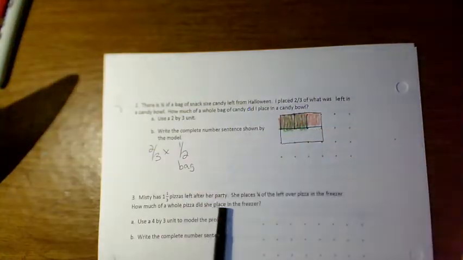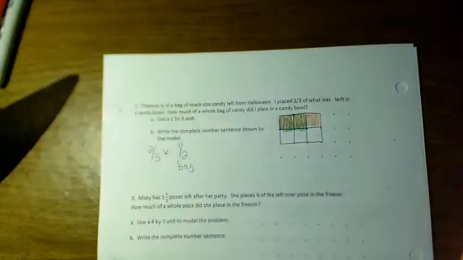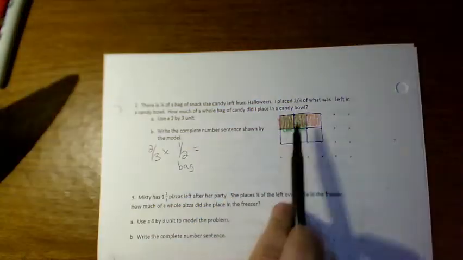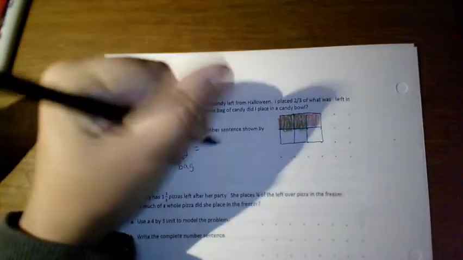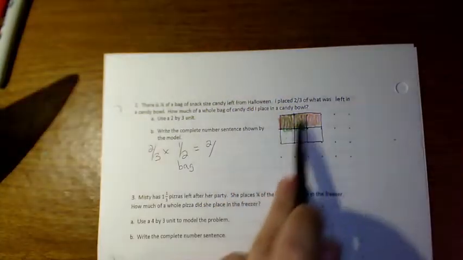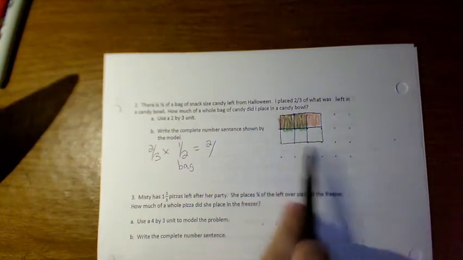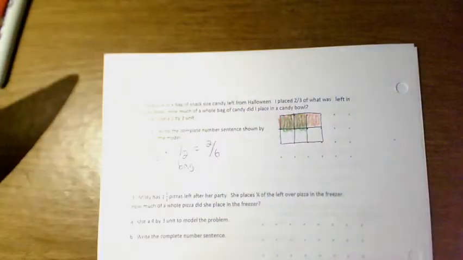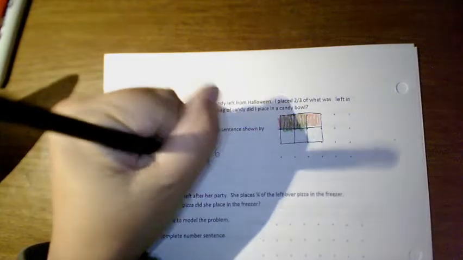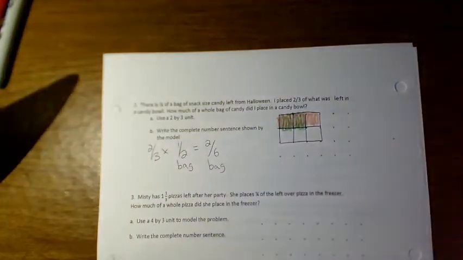So to get our answer, split the whole rectangle into equal size pieces. So we have 2 pieces, and it will take 6 of those pieces to make a full bag of candy. So our answer should be 2/6 of a bag. And then if you want to reduce that down to 1/3, you can go right ahead and do that.